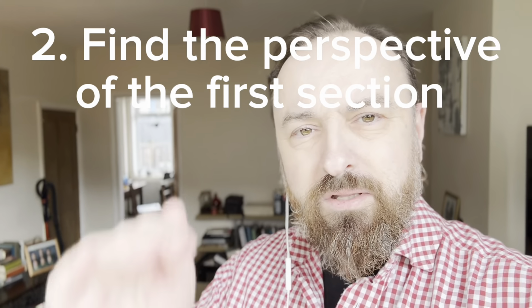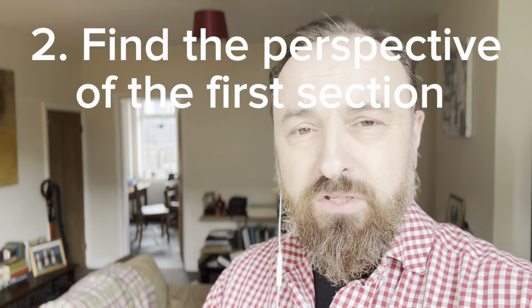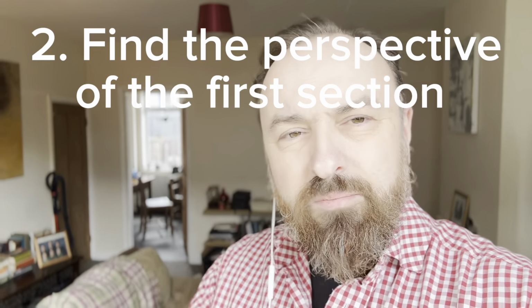So once we've got the volta, or changing turning point, then we need to look at what is the perspective that's being given to us in the first part or first half of the poem. What is the problem that's being presented, or what is the situation that's being developed? What is the human feeling and emotion, and how is it being explored?